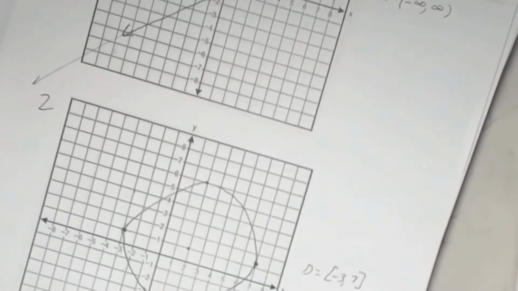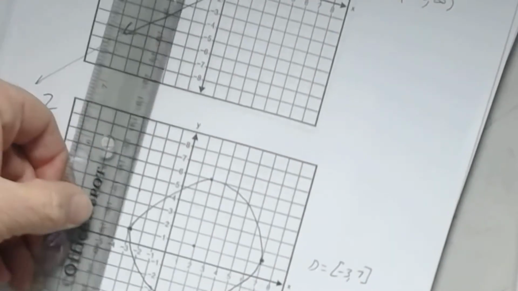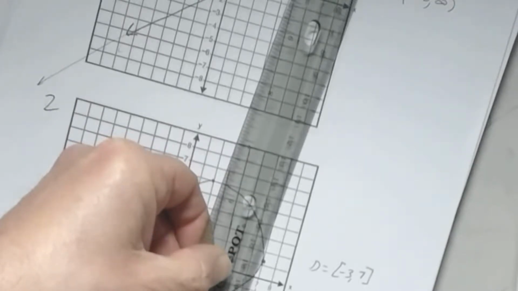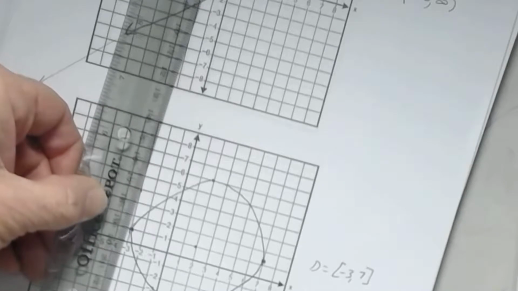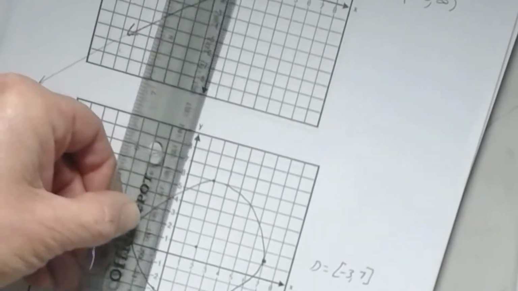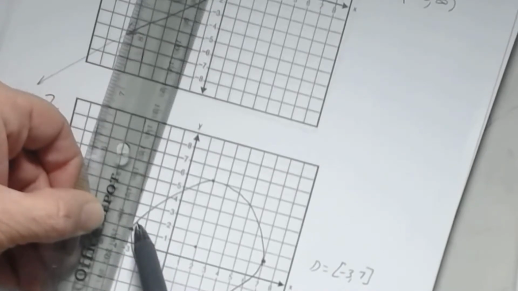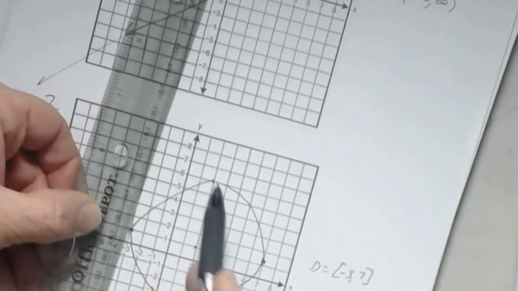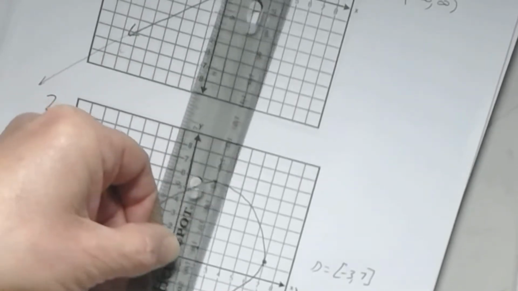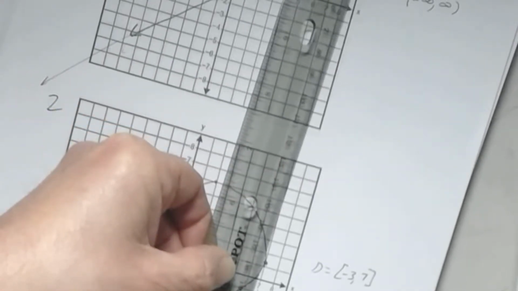So for your domain, you go along the x-axis, and you determine what is the smallest x value and what is the largest x value. Remember, domain is the x coordinates. What's the smallest x value on that graph? Well, that's here. You see, all these other x values are getting bigger and bigger, and then they're getting up to what? 7.